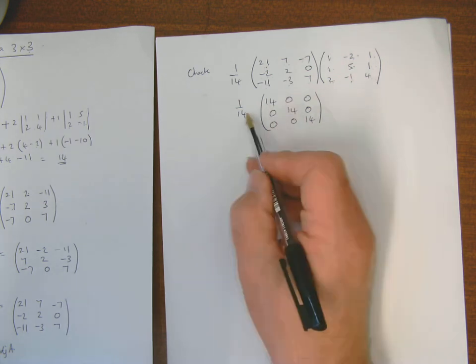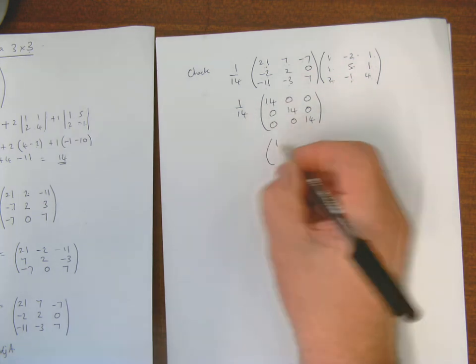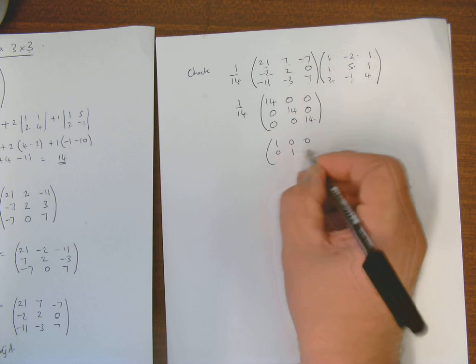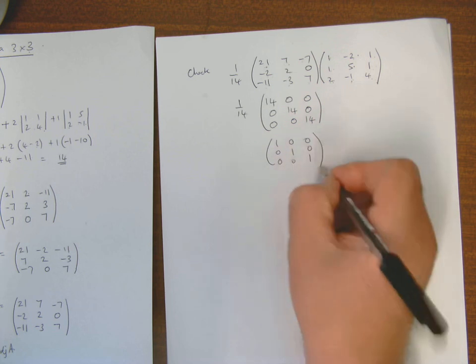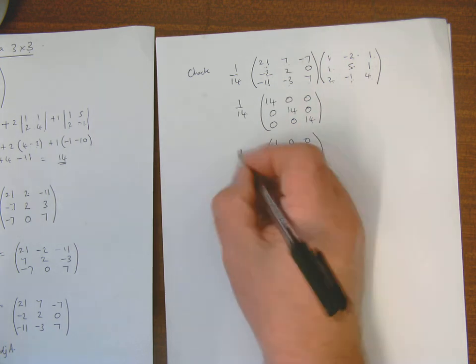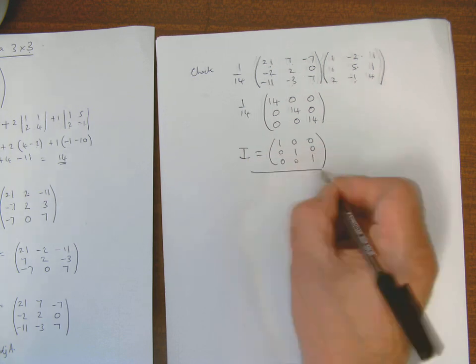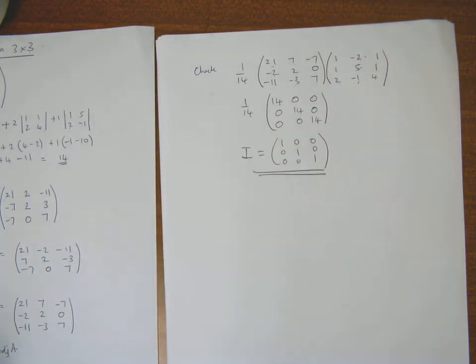And divide all these entries by the 14, I get 1, 0, 0, 0, 1, 0, 0, 0, 1, which is the 3 by 3 identity matrix. So I know what I found is correct.